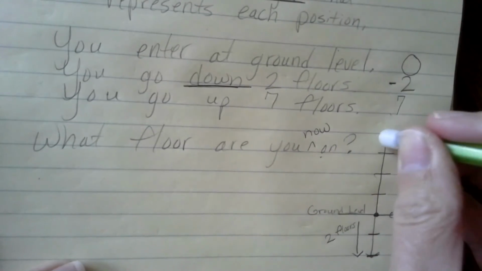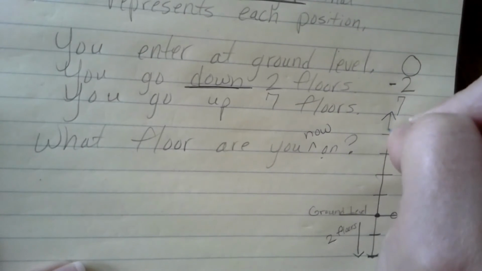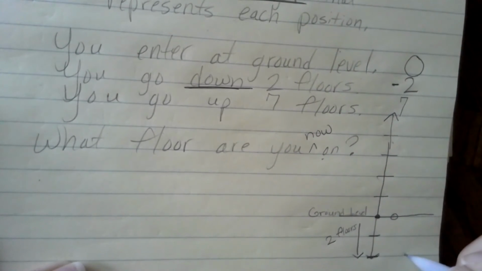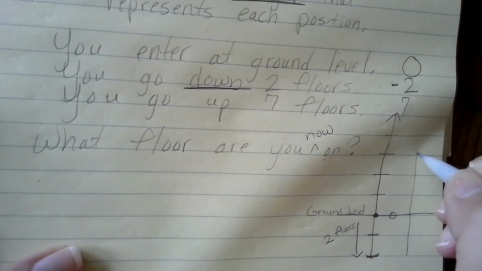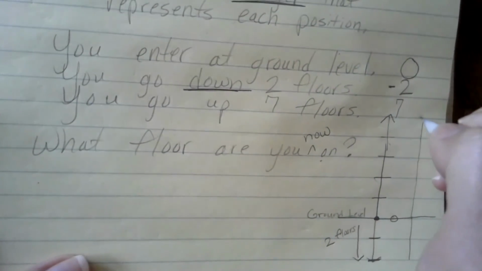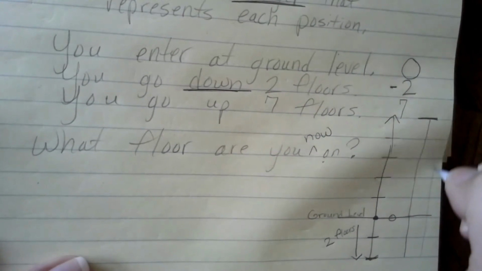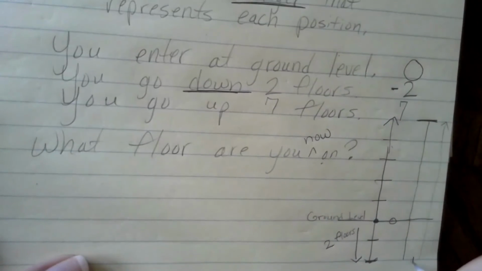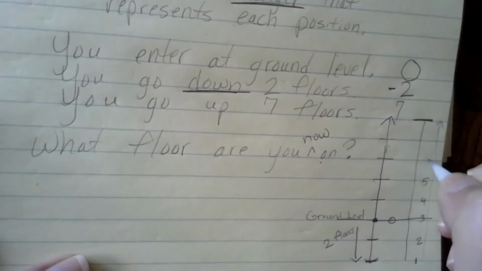I probably should have made my arrow a little bit longer here. Let me go here. Okay, so I go 1, 2, 3, 4, 5, 6, 7. Right? I go up 7 floors. 1, 2, 3, 4, 5, 6.